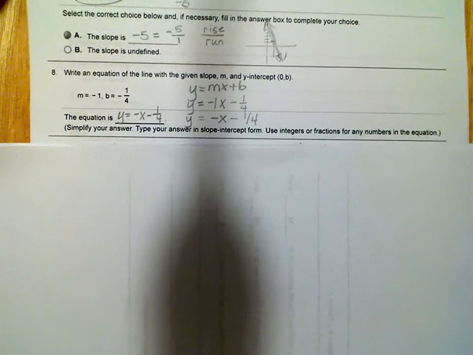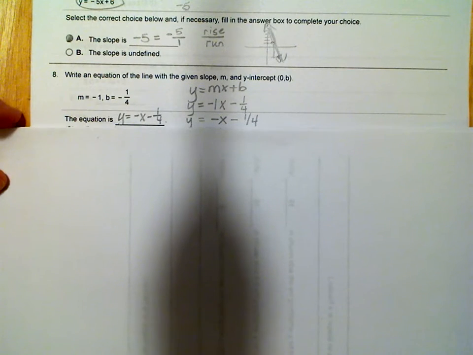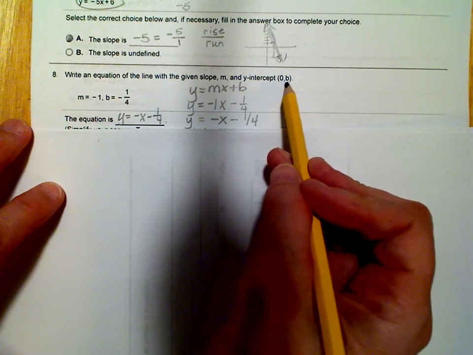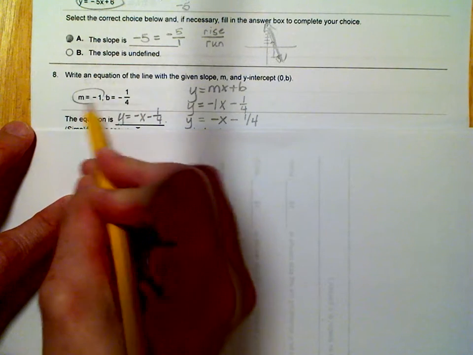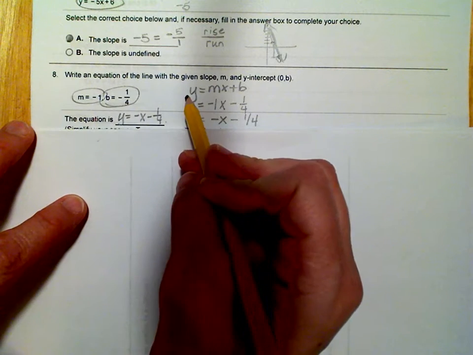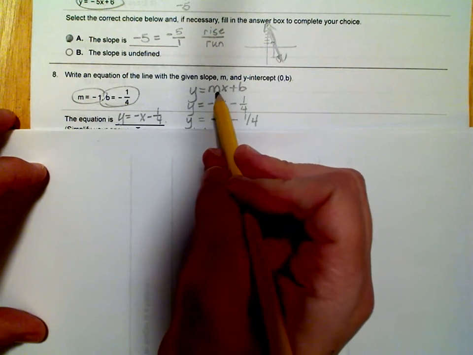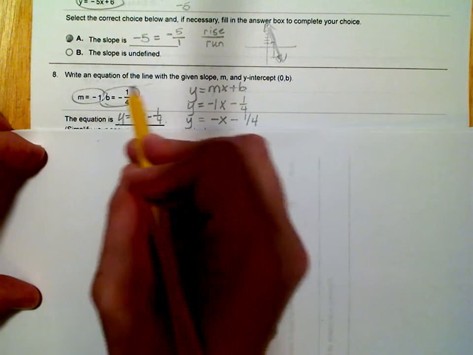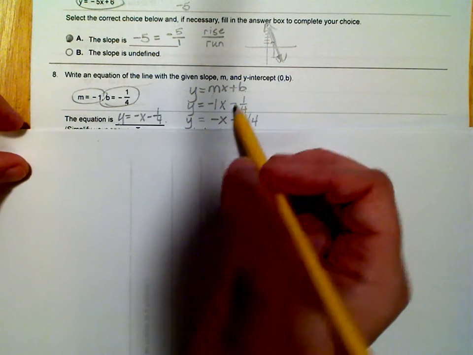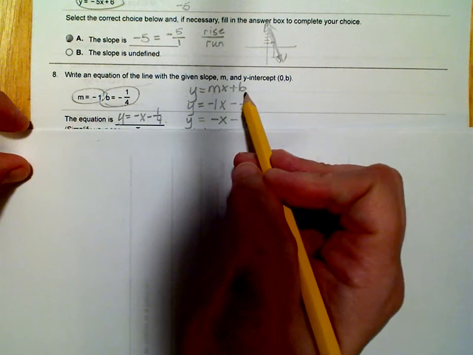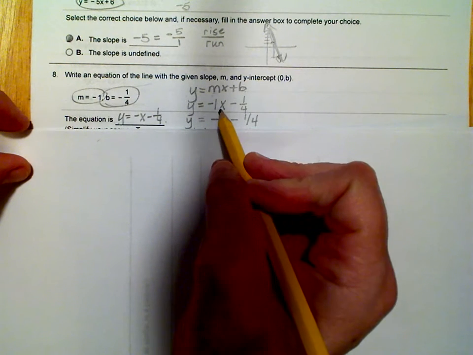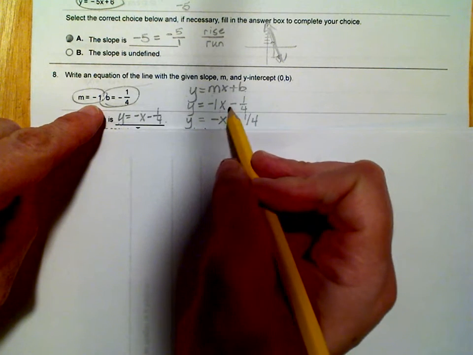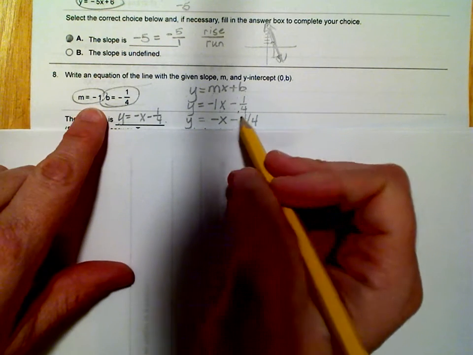Okay, looking at number 8. Number 8 says write an equation for a line with this given slope, m, and the y-intercept, b. So you're given your m, you're given your b, and the y-intercept is the b, the slope is the m. This is slope-intercept form that you're being asked to give an equation for. So you can plug in your m, you can plug in your b, and you get -1x minus 1/4 for your equation.